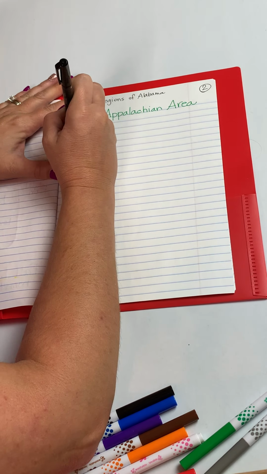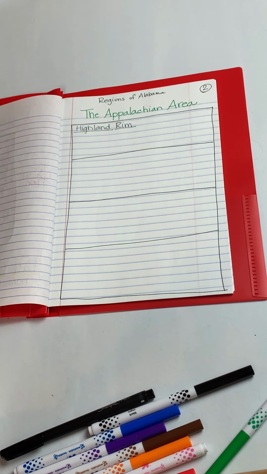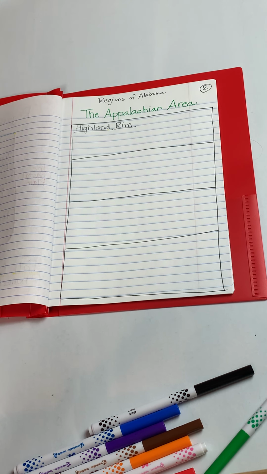Okay. So we're going to start with some notes on the Highland Rim, and on our map we used gray for the Highland Rim. So I'm going to use gray and write the words Highland Rim in gray. You might want to go ahead and underline it. I don't know if you want to or not. And then we're going to put a couple of little notes in the Highland Rim box.